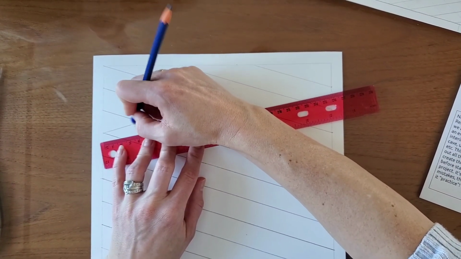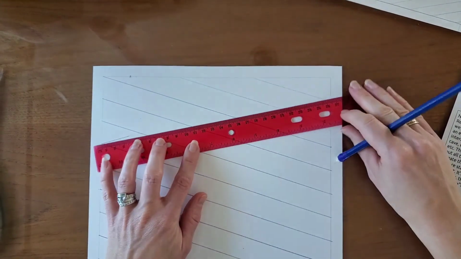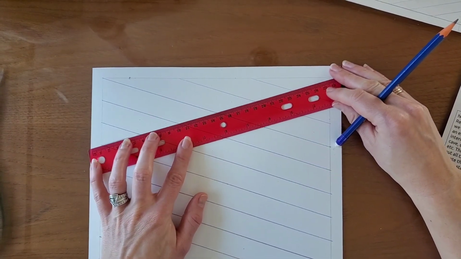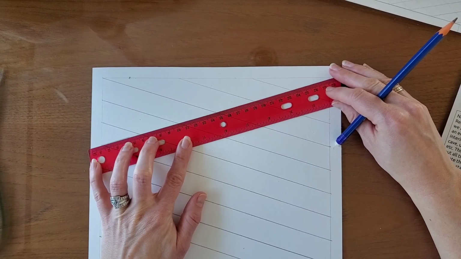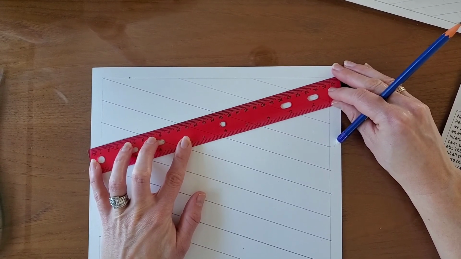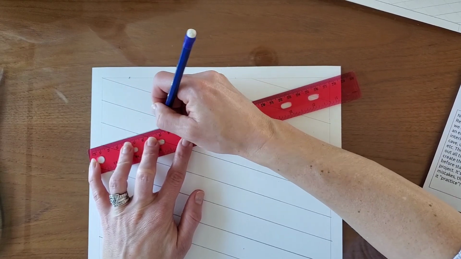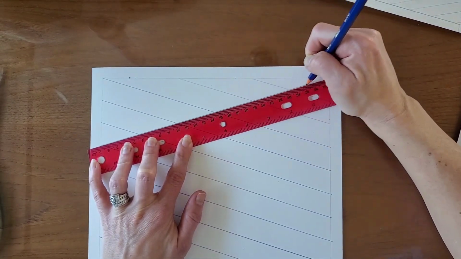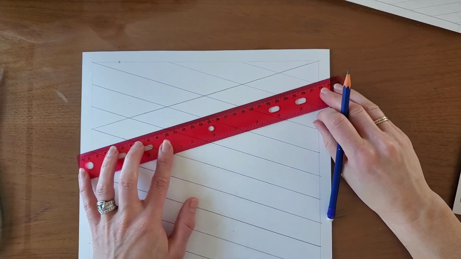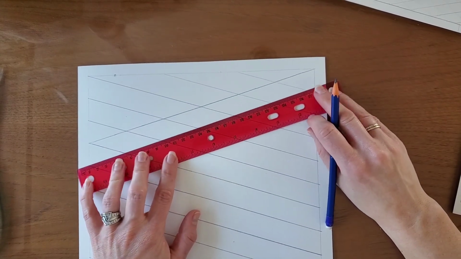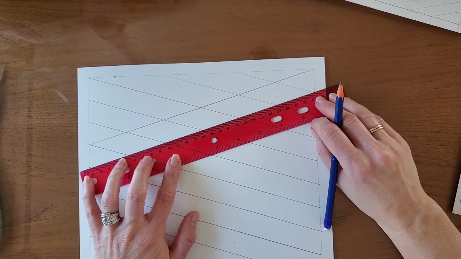My long fingernail just got in the way. Let's try that again. Another perfect example of why it's super important to work really lightly. I'm working dark, I'm pushing hard so that you can see on the camera what I'm doing, but in real life, I would definitely be going much, much lighter than this.